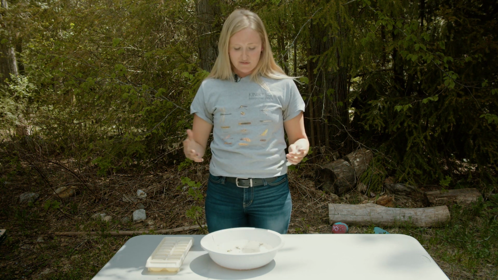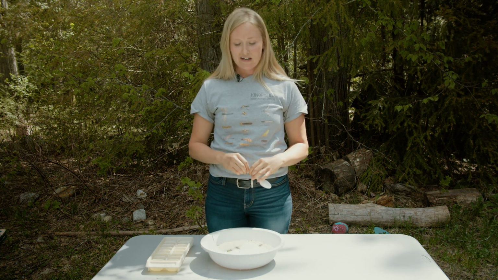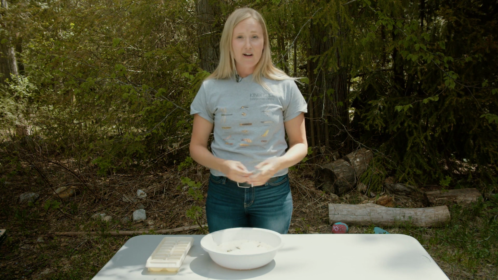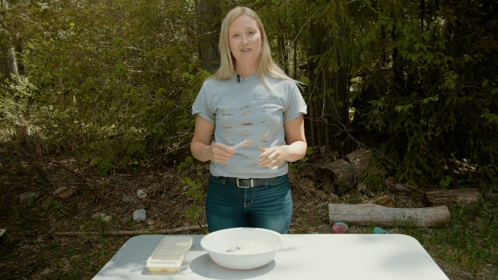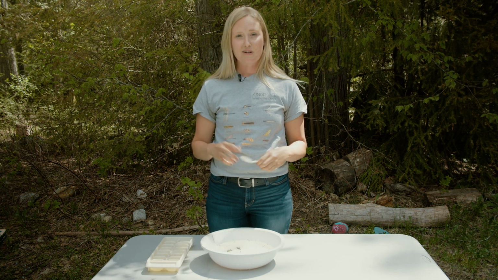So boys and girls, this is a very fun activity to do with your family and your friends. All you need is a bug net and a bowl and a bucket and some water, and you can go out and start collecting in your own streams around your own homes.